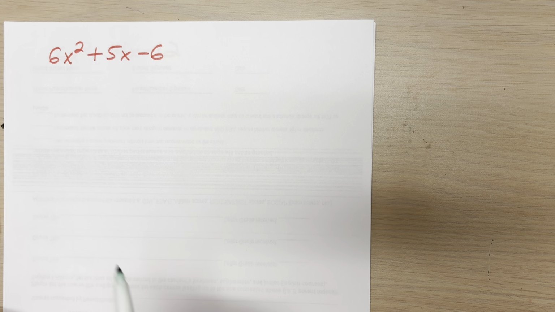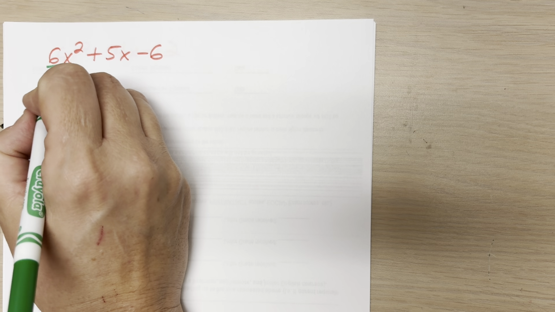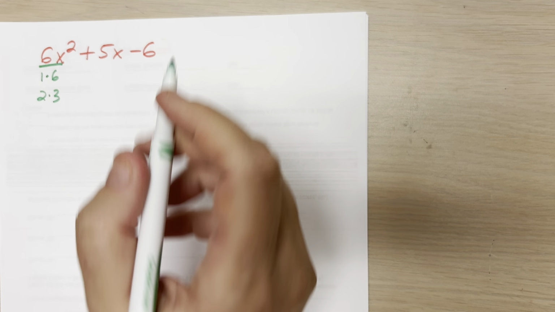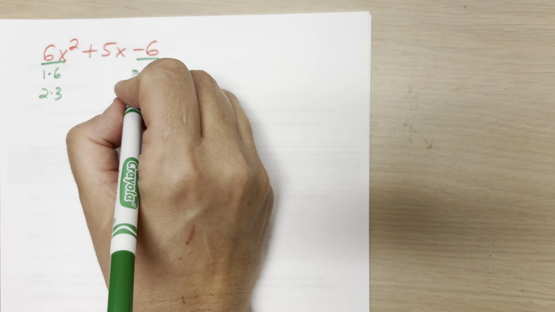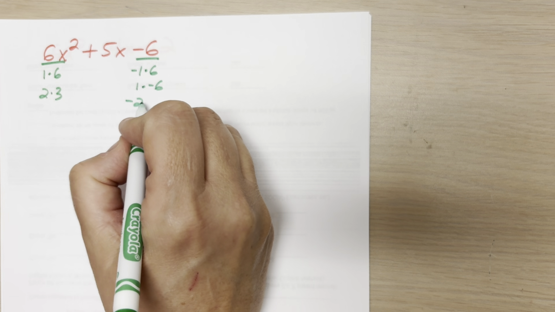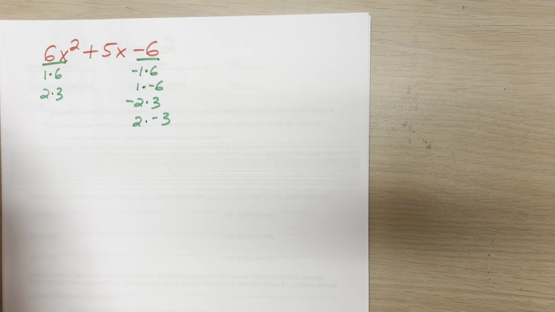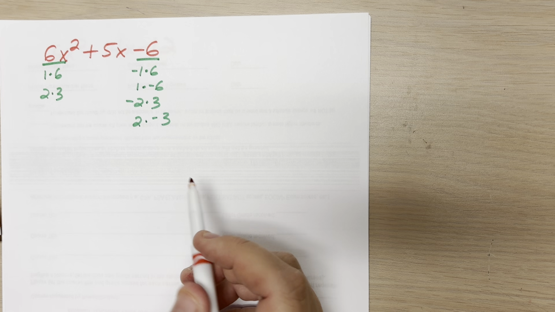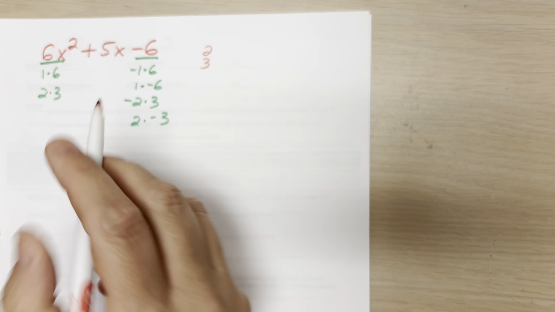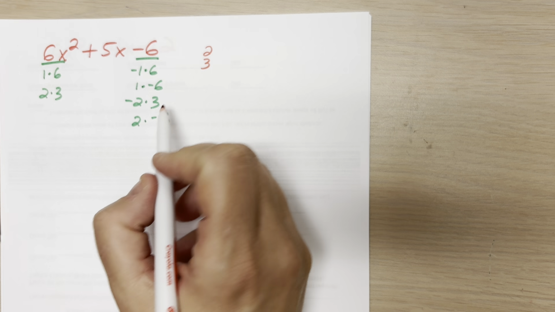Here's the third example. Ooh, it's getting sneakier. So factors of 6, 1 times 6, 2 times 3. And factors of negative 6: negative 1 times 6, 1 times negative 6, negative 2 times 3, 2 times negative 3. All right, let's start with maybe 2, 3. I try to avoid the larger ones, especially when the numbers are close. Let's try negative 2, 3.